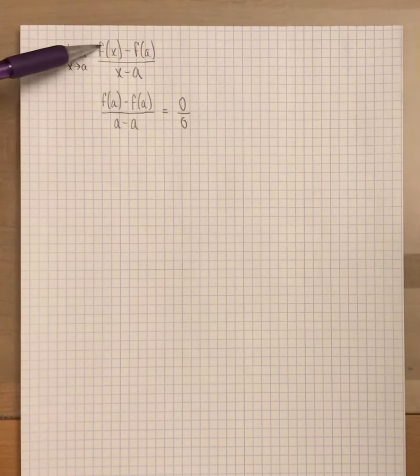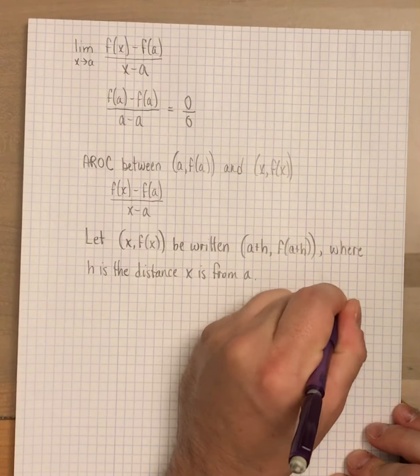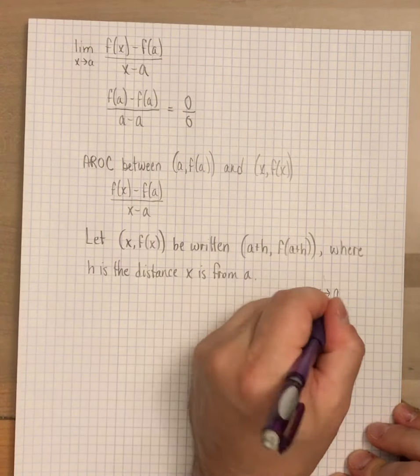So that actually does kind of make sense if you think about what we've done with numerical limits in the very first lesson. What did we do? We had, if x is approaching a, then we used a plus or minus 1, a plus or minus 0.1, a plus or minus 0.01, etc. These are our values of h.